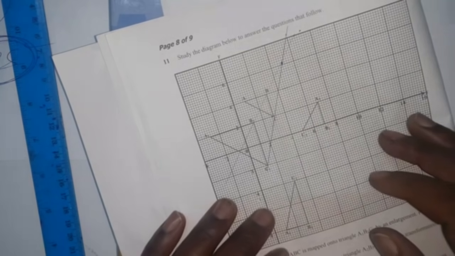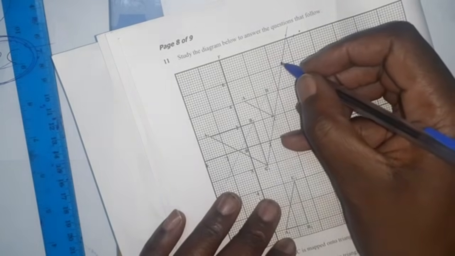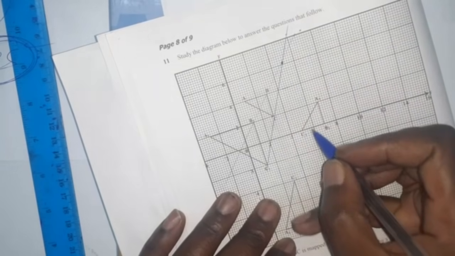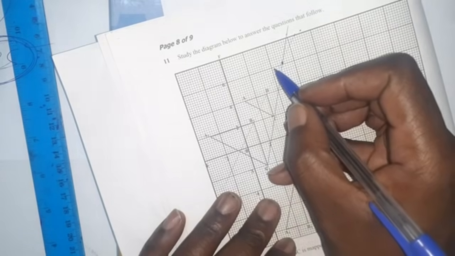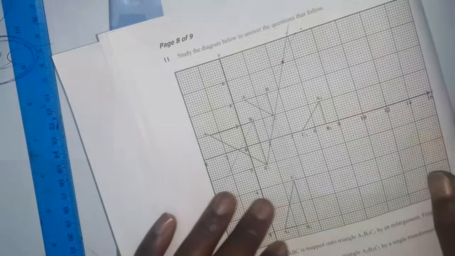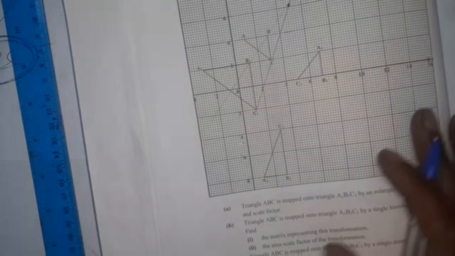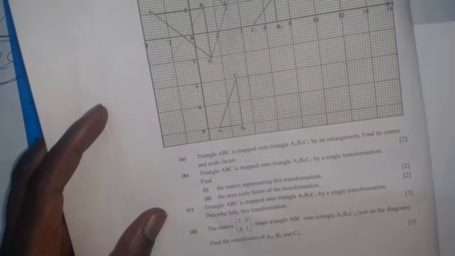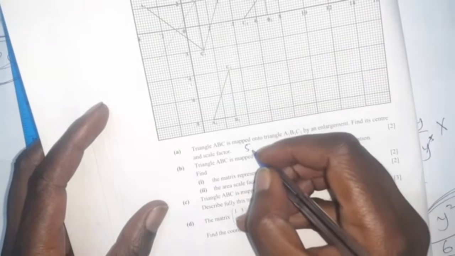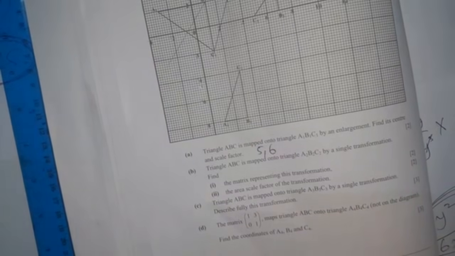Okay, and the point at which they are meeting, when you look at here, we have 6 and 4 and 6. So the middle point here is 1, 2, 3, 4, 5. So we have the center here, the center where they are meeting. The center where they are meeting is what? 5, 6. Okay, that is the center.